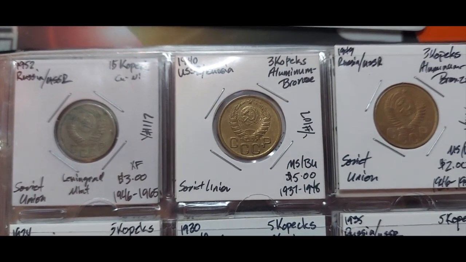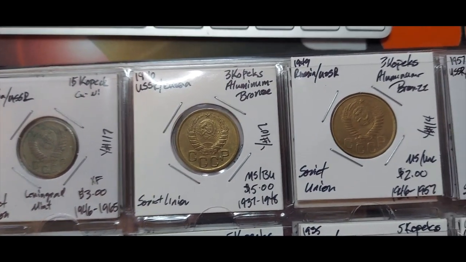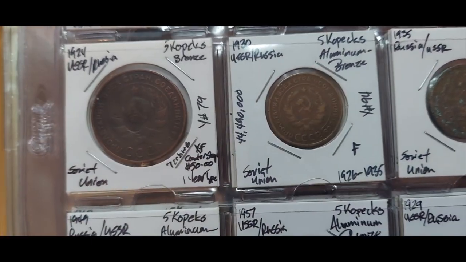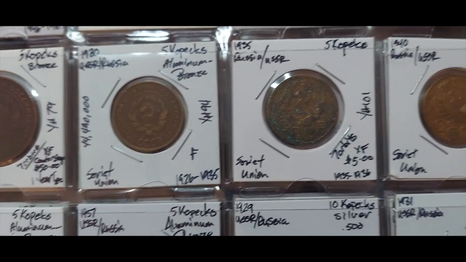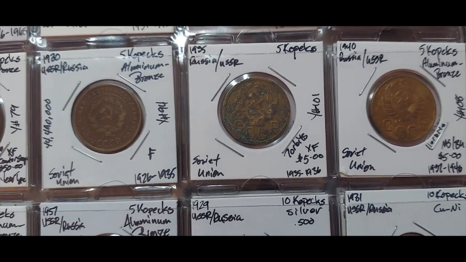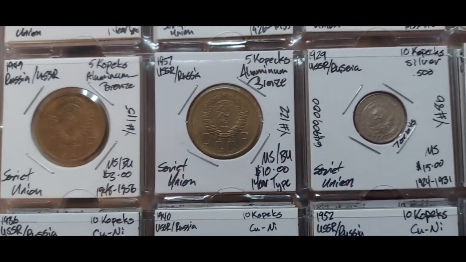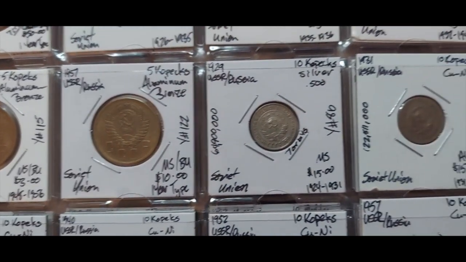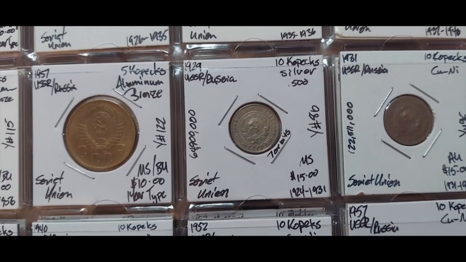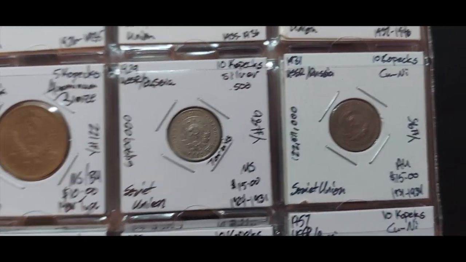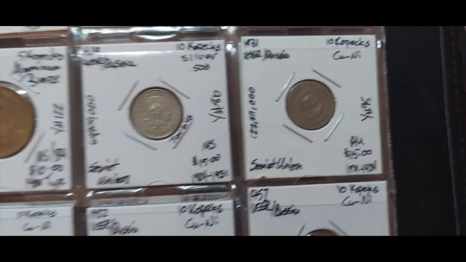This is still the Stalin era. We're going through the 3 kopecks, then the 5 kopecks. Then the 10 kopecks, and as you see, they started off as silver and went to a copper nickel.